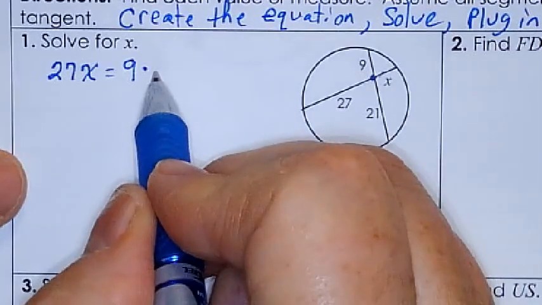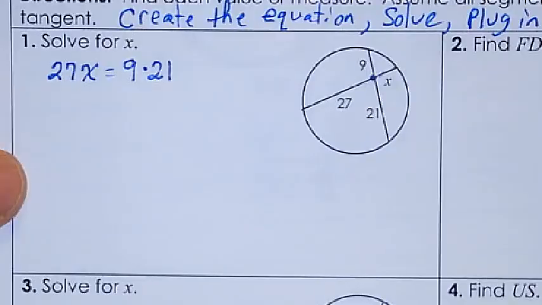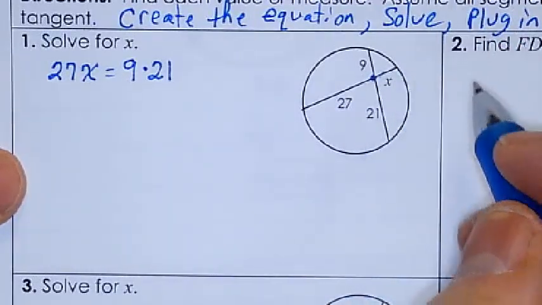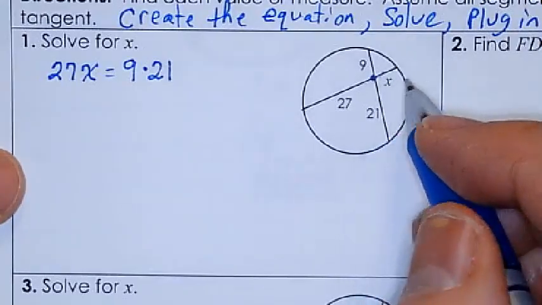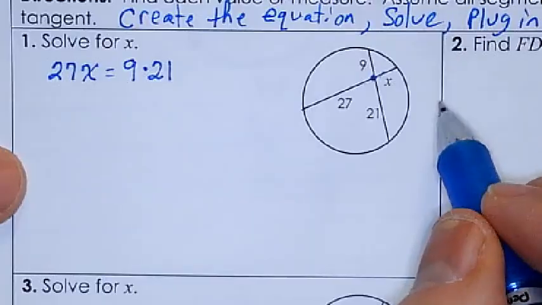Is 21. The product of these two. Now, I'm showing this to you because what I'm going to tell you is you have to show the equation. You've got to demonstrate how you arrived at your answer. And the first step is to create the equation.